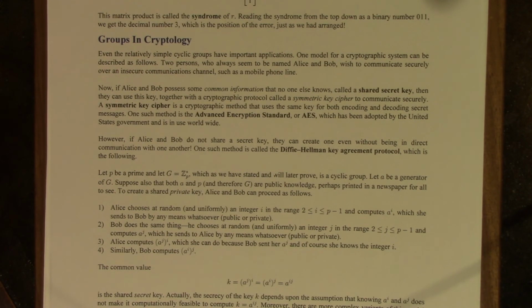If Alice and Bob possess some common information that no one else knows, this is called a shared secret key, then they can use this key together with a cryptographic protocol that's known as a symmetric key cipher to communicate securely.